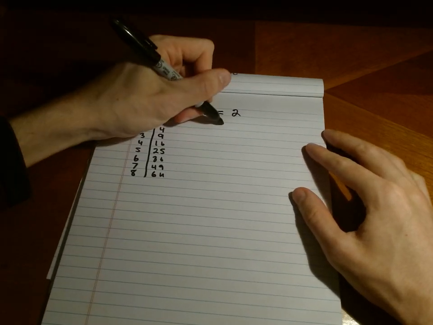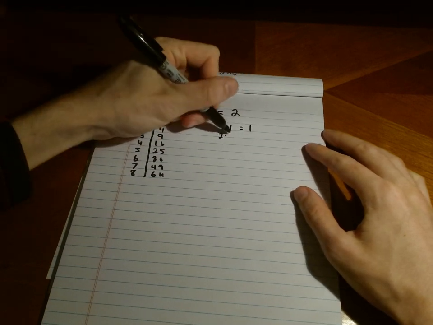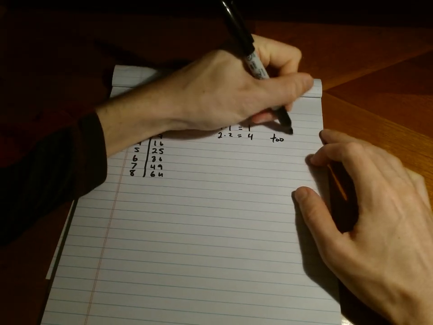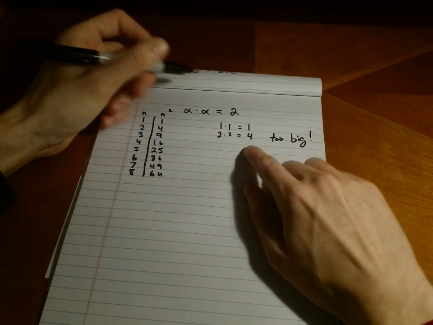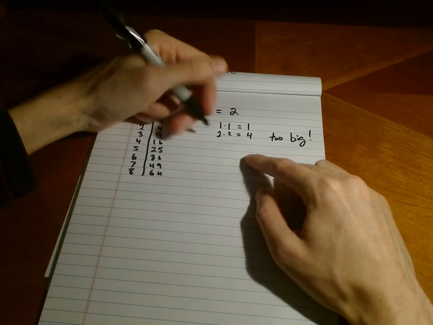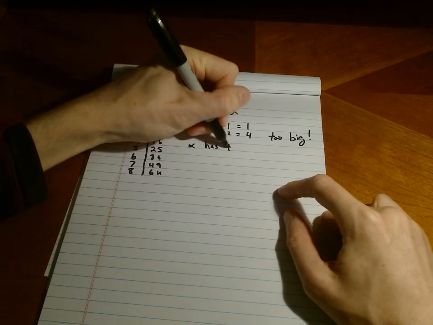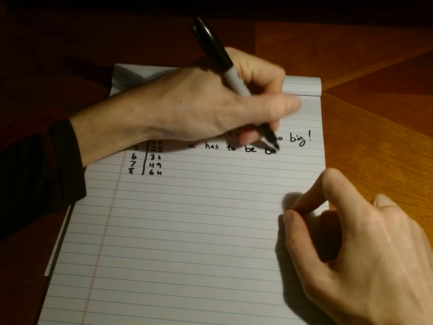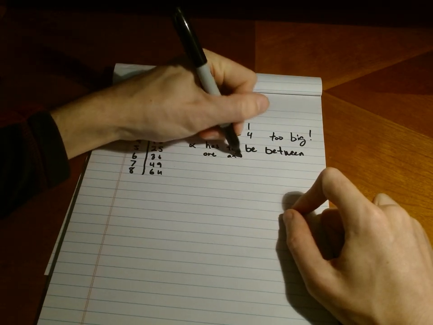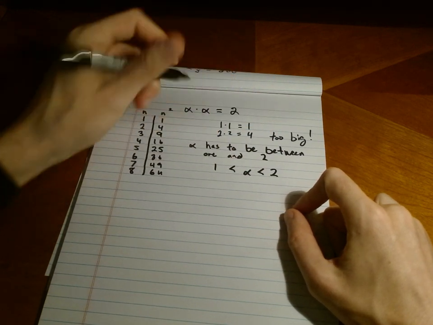So let me show you. 1 times 1 is 1. 2 times 2 is 4, which is too big. 4 is bigger than 2. So our number alpha can't be above 2. It has to be between 1 and 2. Let's give that as a fact: alpha is greater than 1 and less than 2.